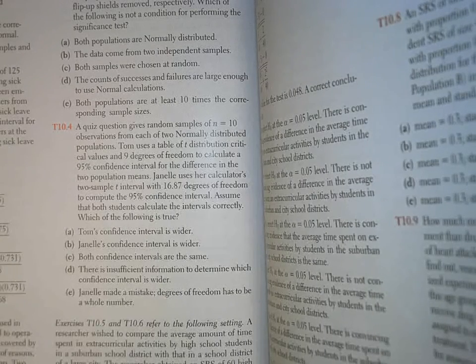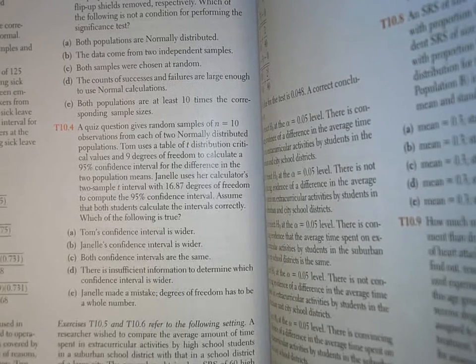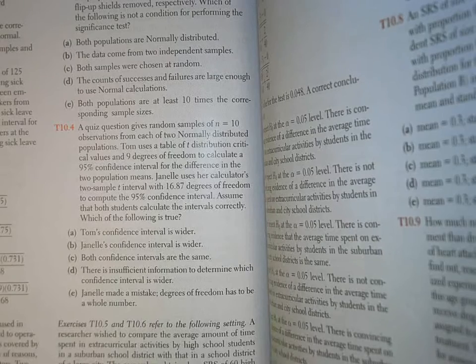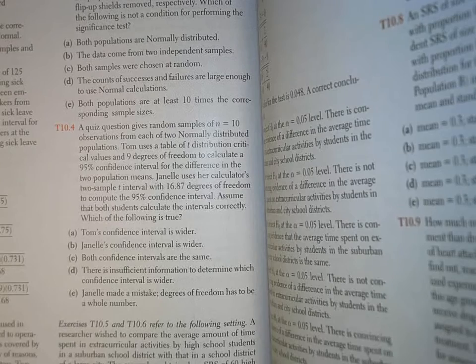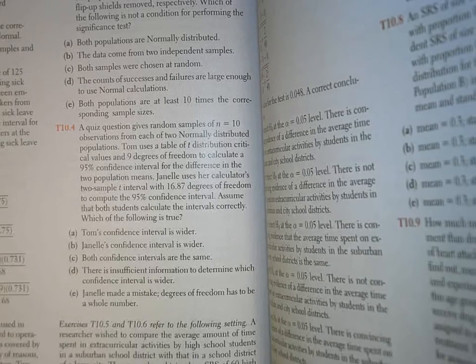Well, Tom did a t distribution and had 9 degrees of freedom. Janelle's calculator has a larger degrees of freedom, which means the spread should be smaller.